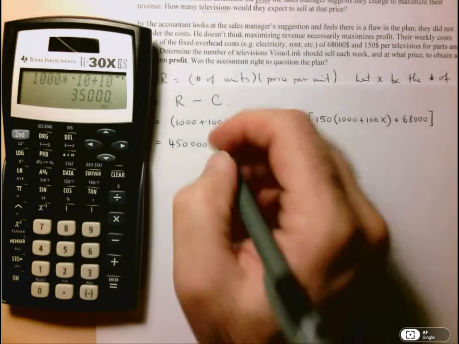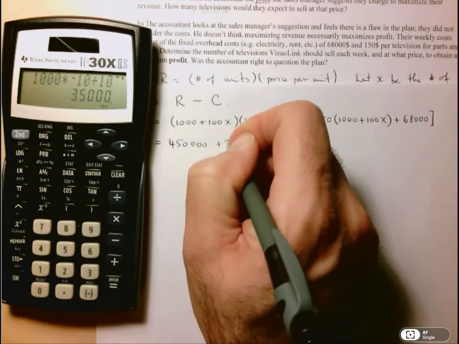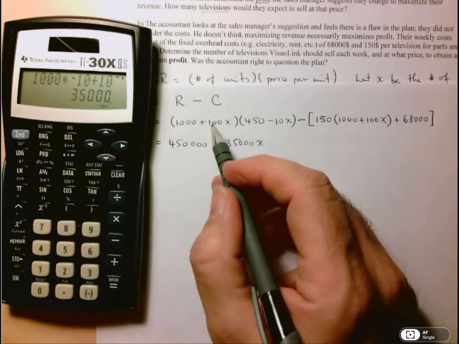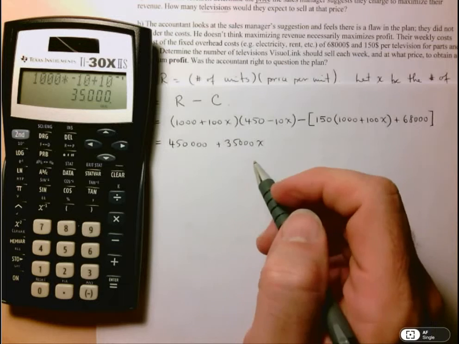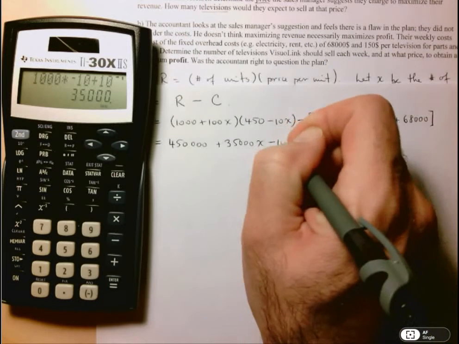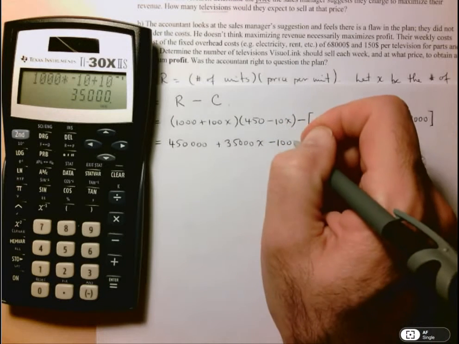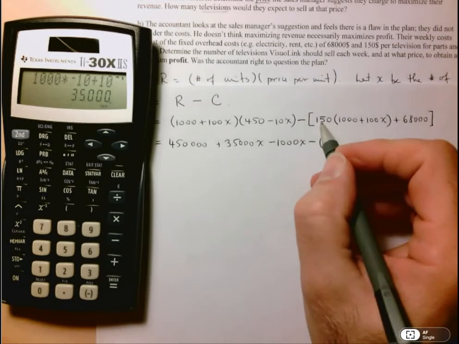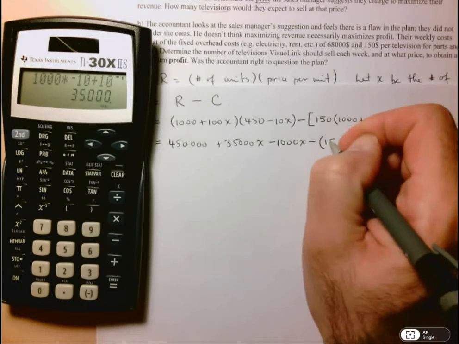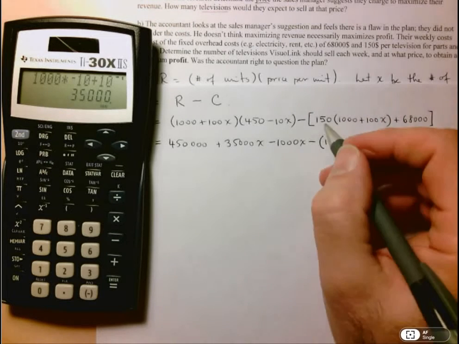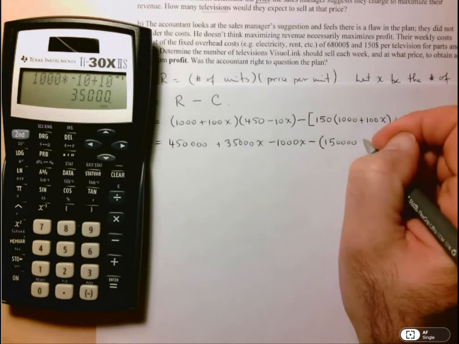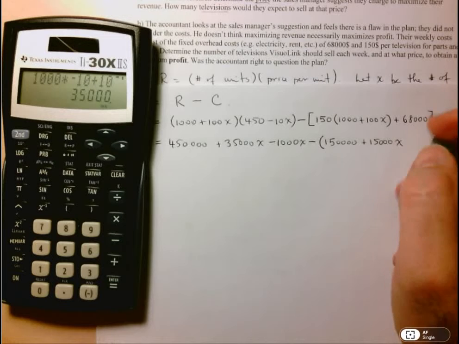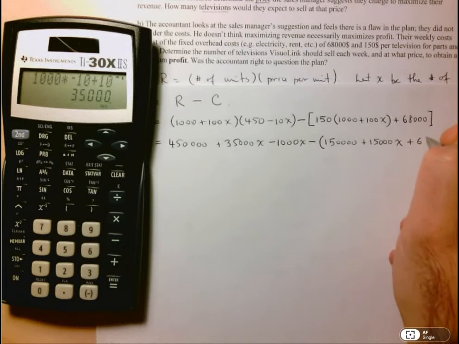We're left with plus 35,000x, and then 100 times negative 10 is negative 1,000x. And here we're subtracting 150 times 1,000, so 150,000. 150 times 100, so plus 15,000x, and then plus 68,000.